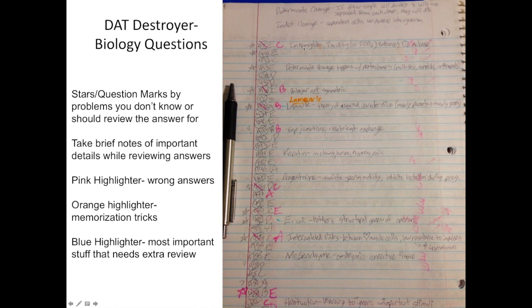And sometimes I would take brief notes from the explanation of the answer, just so I could review that again later. I could go back to this and not crack open the actual Destroyer, but I could just read these notes I took just to remind myself of things that I missed or was unsure about. And then orange was just memorization tricks again. And I would also use a blue highlighter for the most important notes that I definitely wanted to review multiple times.